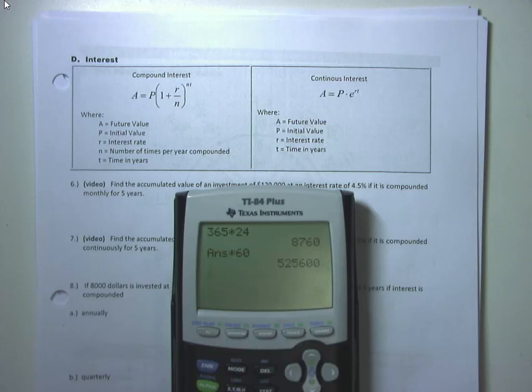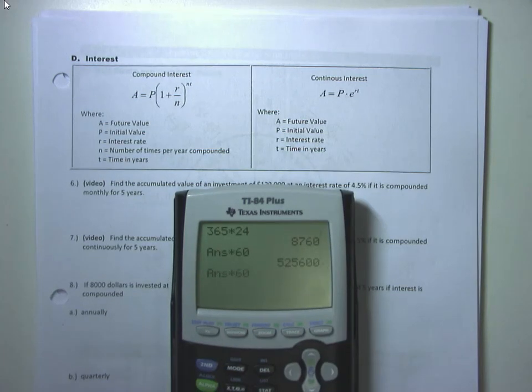I want every second. Every second, I want the bank thinking about me, putting money in my account, and making me happy. So how many times a year if I compounded secondly?